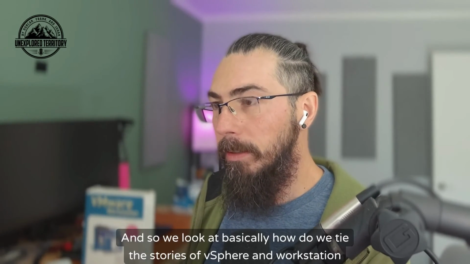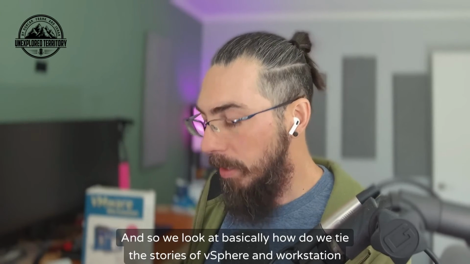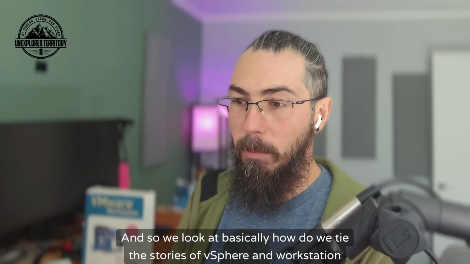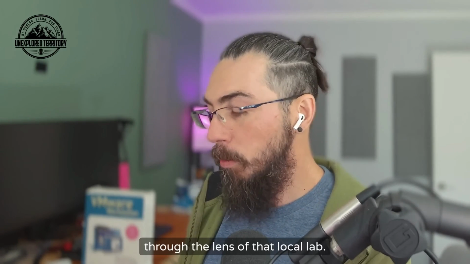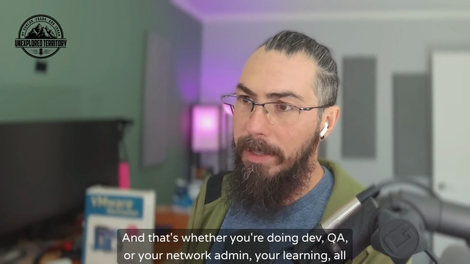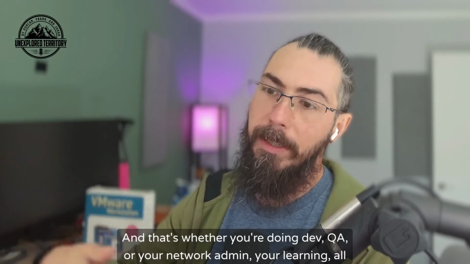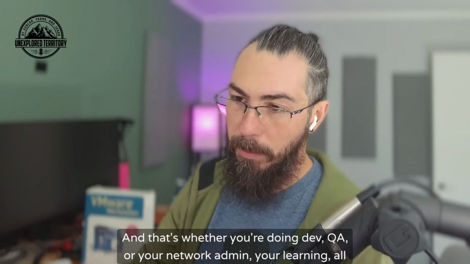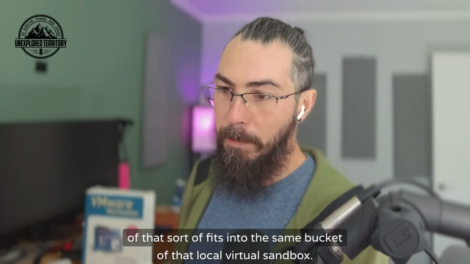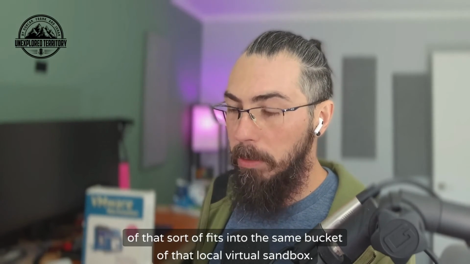And so we look at basically how do we tie the stories of vSphere and Workstation and Fusion together through the lens of that local lab. And that's whether you're doing dev, QA, or you're a network admin, or you're learning, all of that sort of fits into the same bucket of that local virtual sandbox.